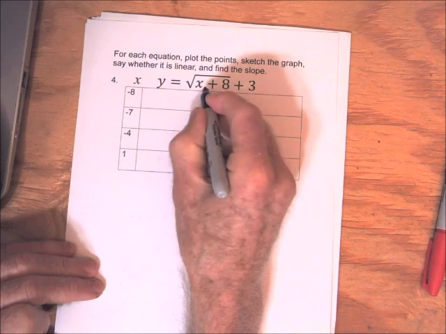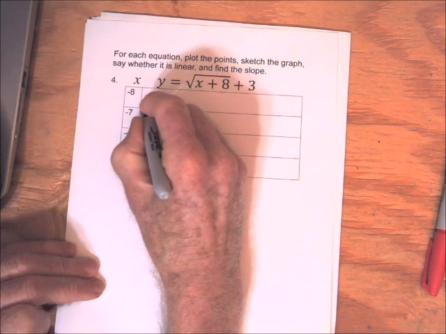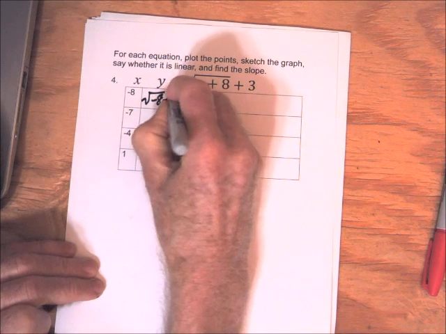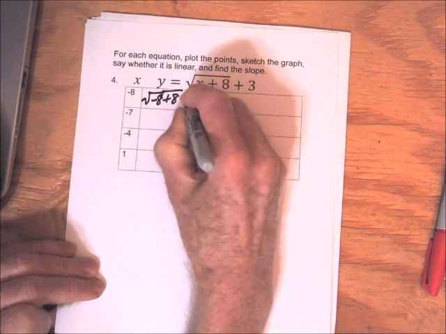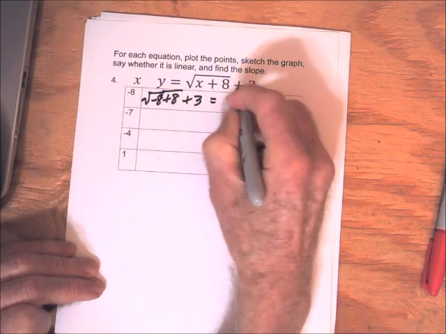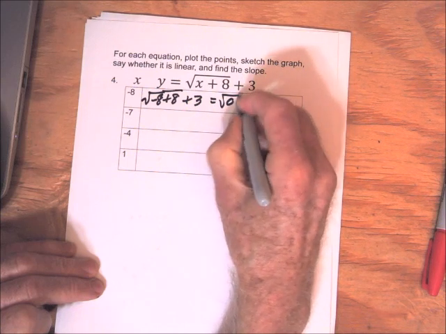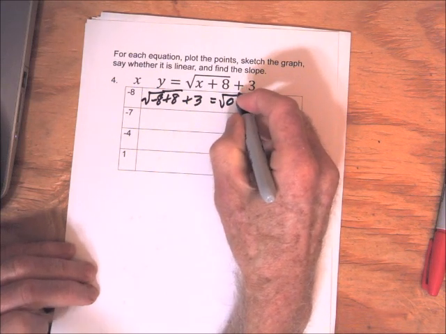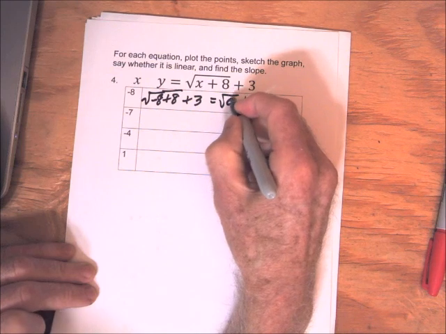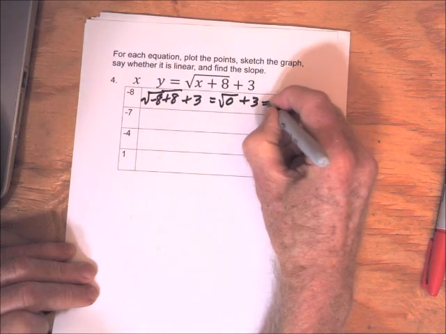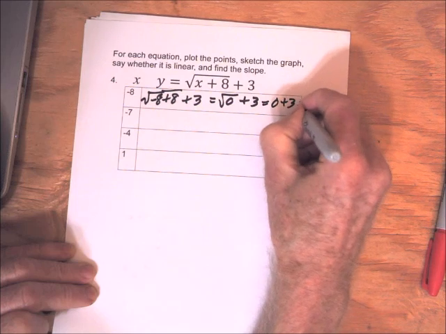If x is -8, y will be square root of -8 plus 8, plus 3. -8 plus 8 is 0, so square root of 0 plus 3. And here's where I sort of was looking ahead to see what would be a perfect square. 0 is a perfect square. The square root of 0 is 0. 0 plus 3, which is 3.